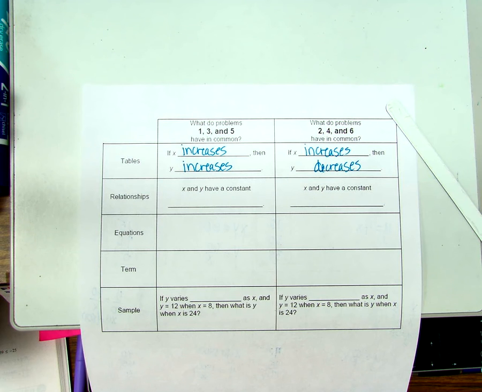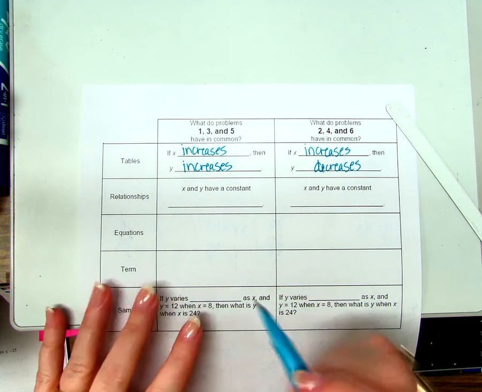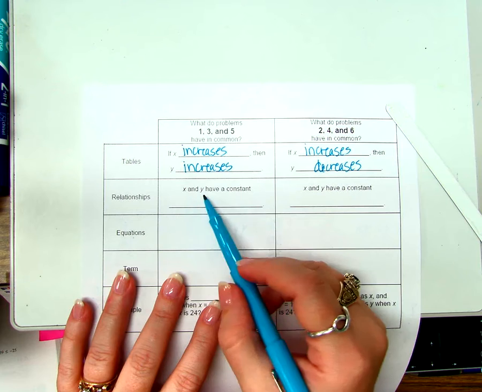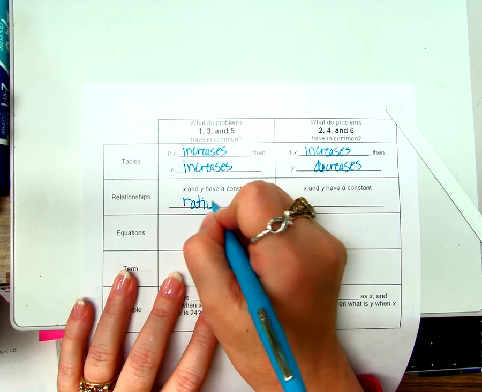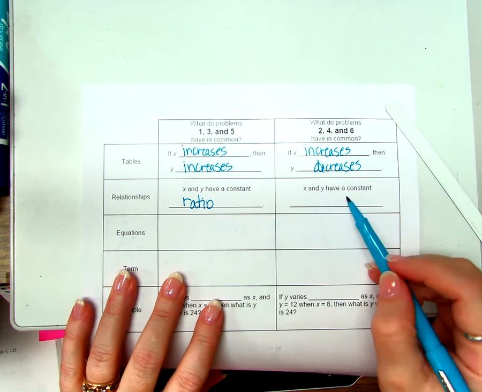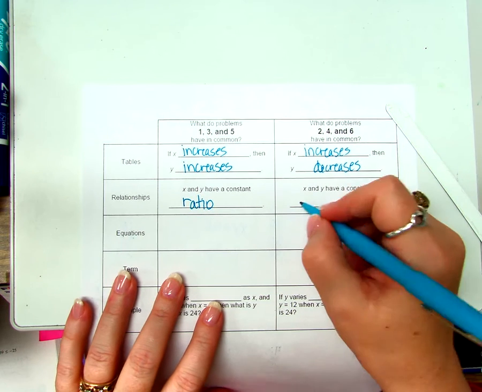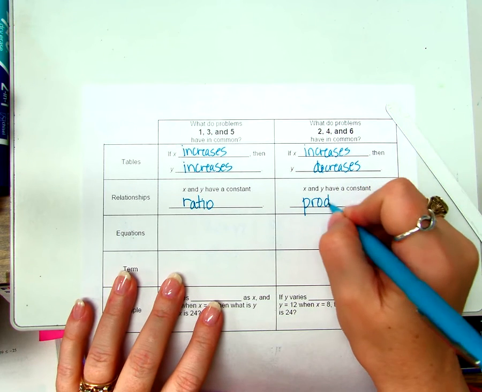So are we really paying attention to x very much? No, just enough to see that x increases, because in both of the problems that we're going to talk about today, x increases. Okay? What kind of relationships did you just tell me they had? X and y have a constant ratio. X and y in this side had a constant product.